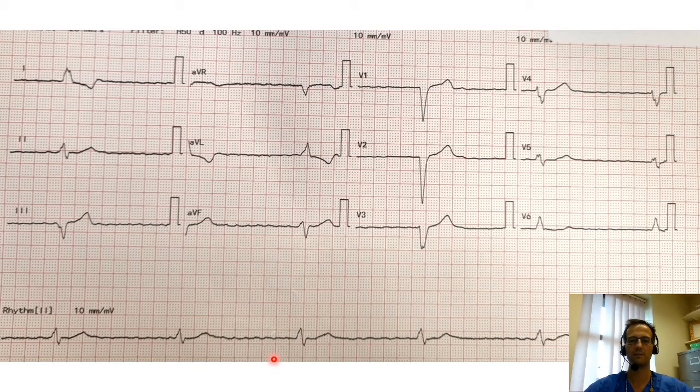How can we tell? Well, if the signal is coming from the atrium and there is conduction between the atrium and the ventricle, then it should always be in an irregular rhythm. And here it is a very regular rhythm, if you account for the fact my ECG is slightly wonky. So it's far too regular for this to be atrial fibrillation. This is complete heart block.